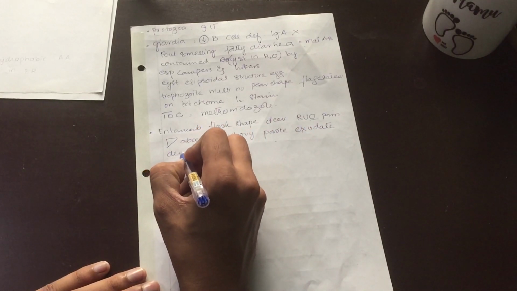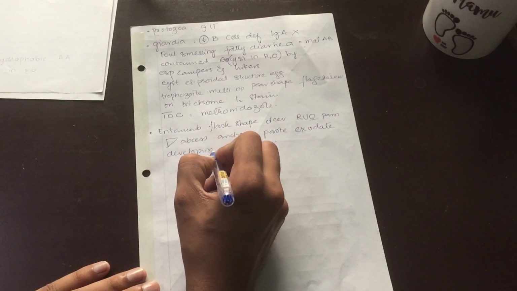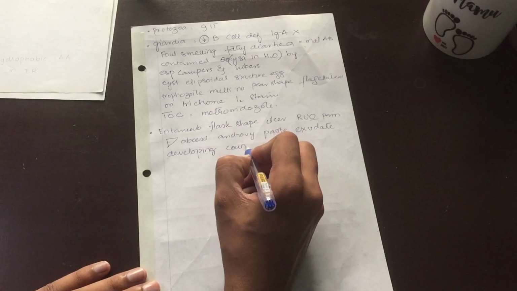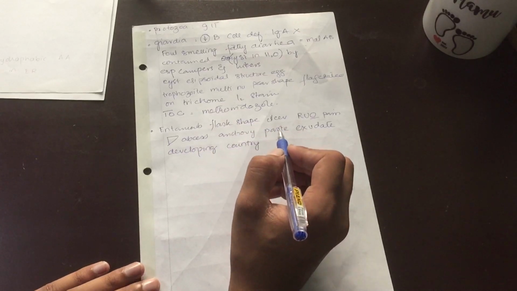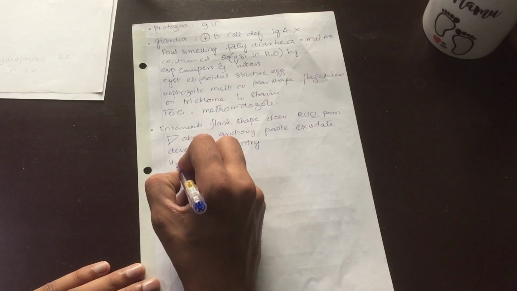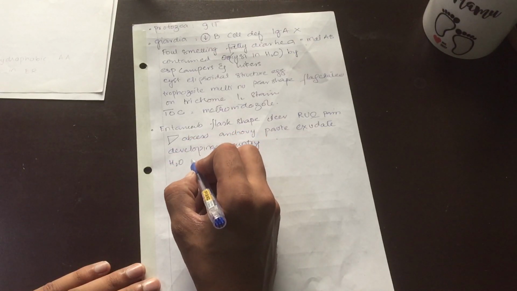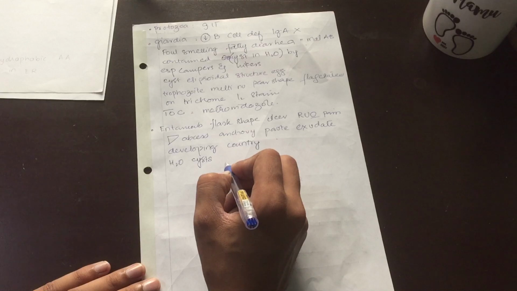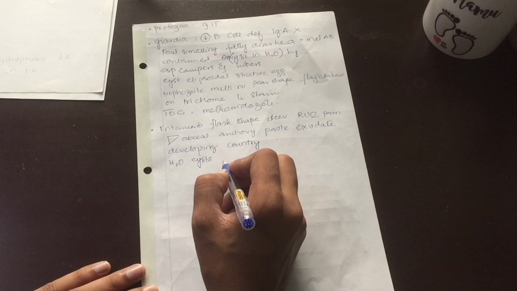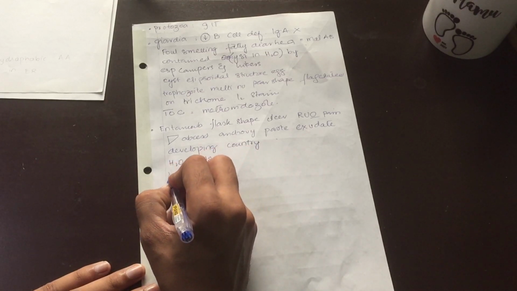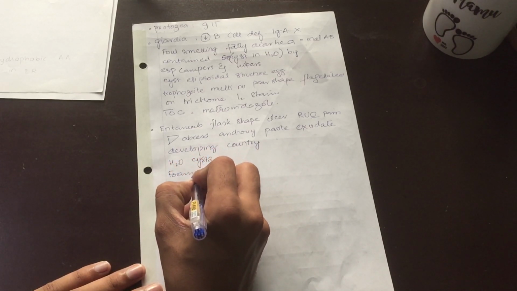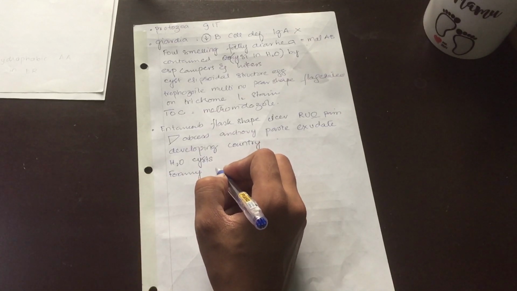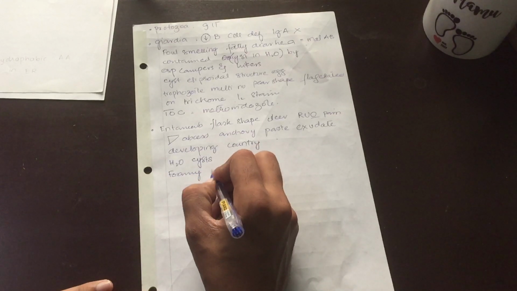and it is especially in developing countries, where sanitation is poor, and it can spread by contaminated water, by drinking the cysts in water. On microscopy we can see the foamy trophozoites or foamy macrophages.